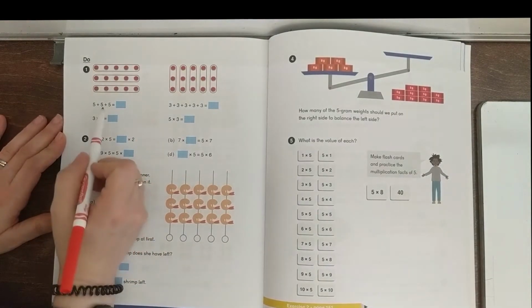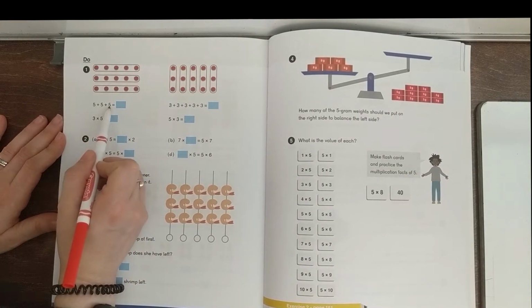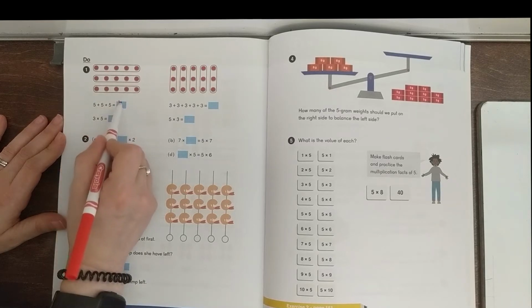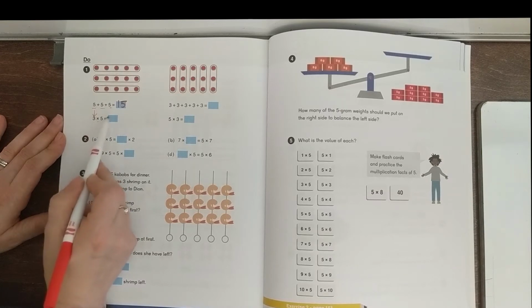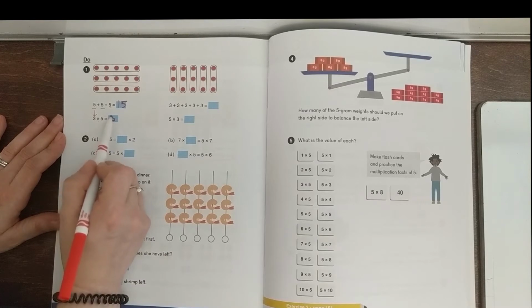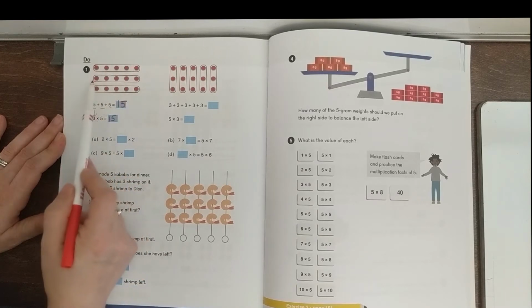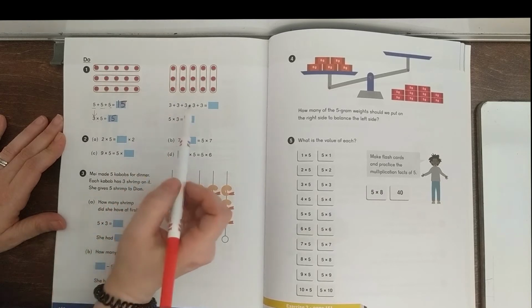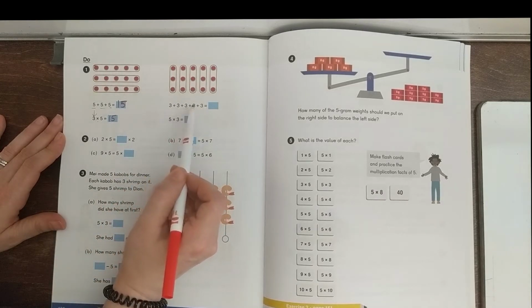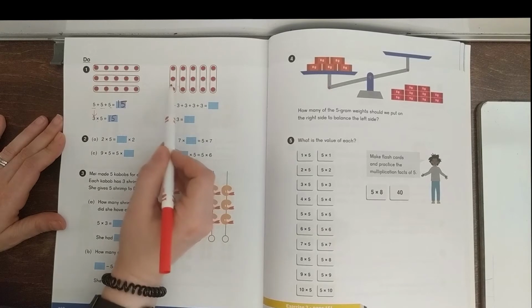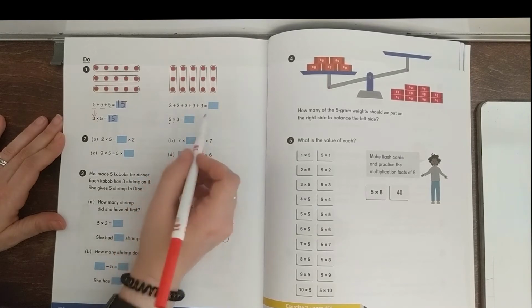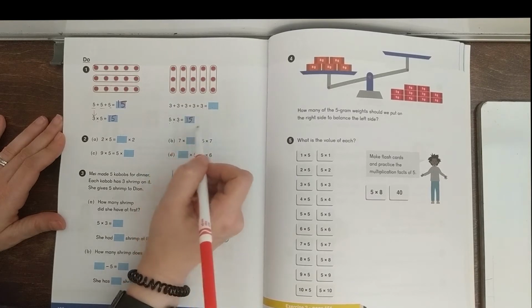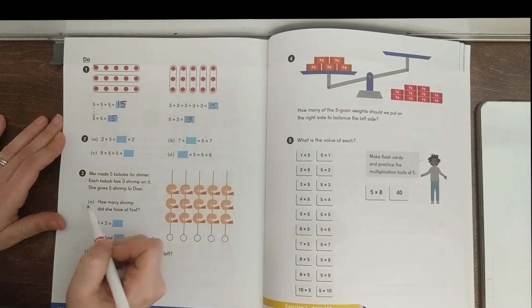All right, here it says 5 plus 5 plus 5, 5, 10, 15. Instead of saying 5 plus 5 plus 5, we can say 3 times 5. 3 times 5 is 15. 5, 10, 15. Instead of saying 3 plus 3 plus 3 plus 3 plus 3, we can say 5 times 3 is 15. Oops, let me remember to write 15 up here as well.